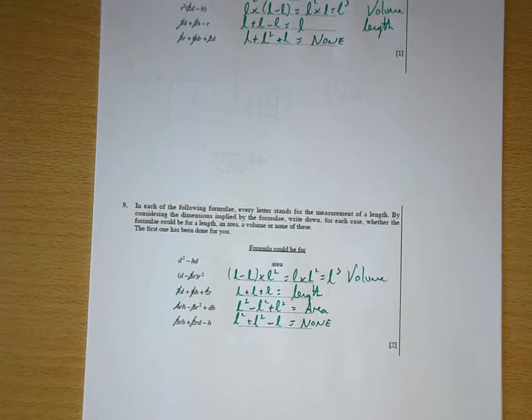So that may feel a little bit weird, but hopefully you can see that actually that's not too hard to practice. So hopefully that will be something that you can get your head around. I mean, they're only usually worth 2 or 3 marks, but if it's something that you can get your head around, then that's an easy 2 or 3 marks.